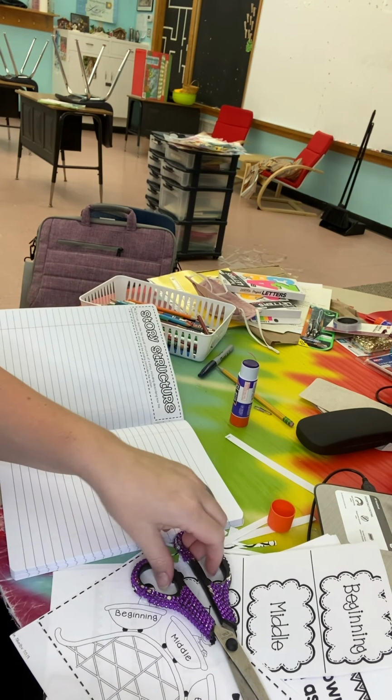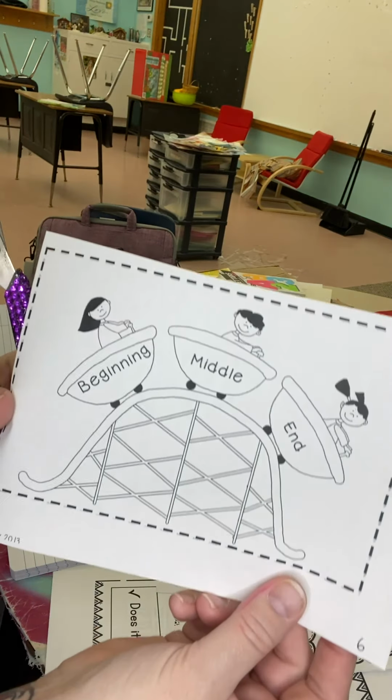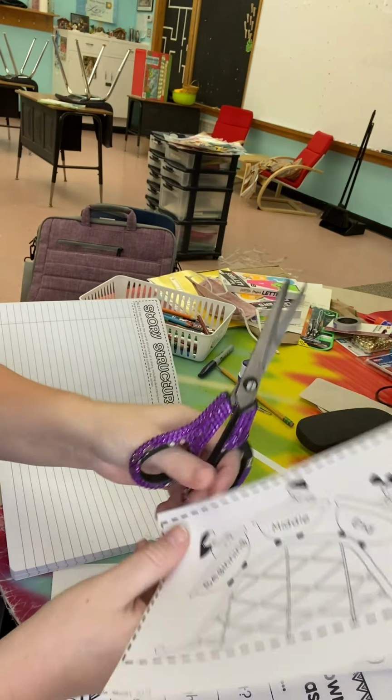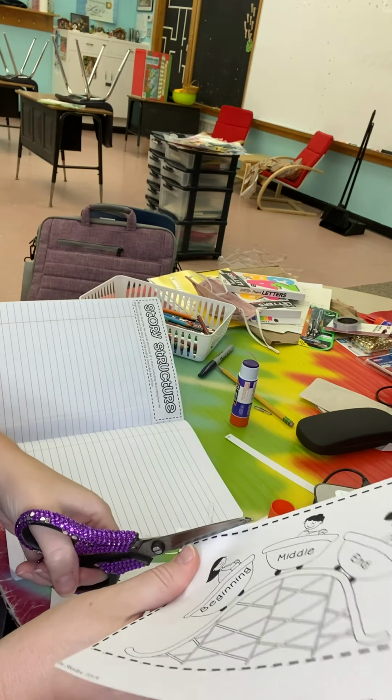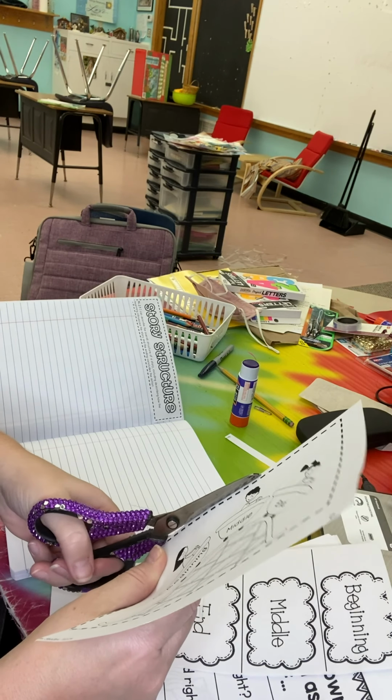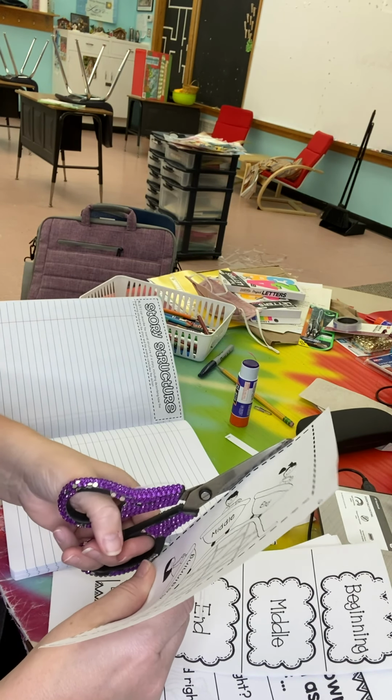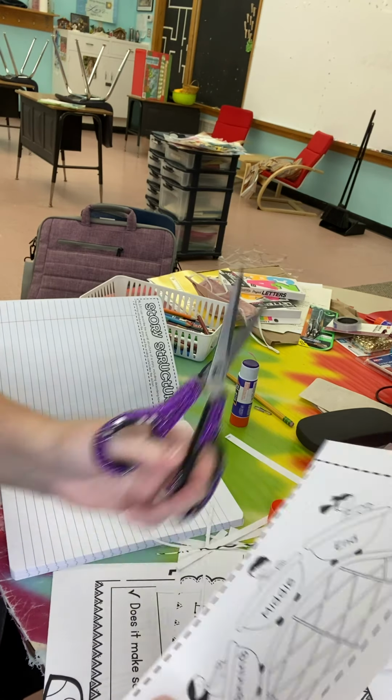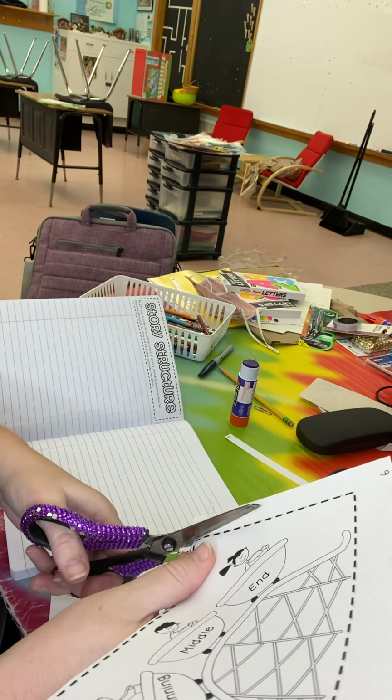Okay, now we're going to take this picture, and if you want, you can go ahead and color it before you glue it in. That's probably going to be easier. So color it, make it look really nice. Try to stay in the line so that you can read everything properly.